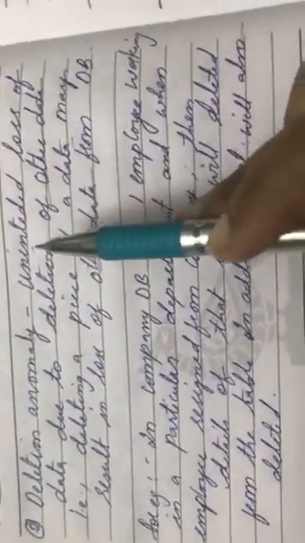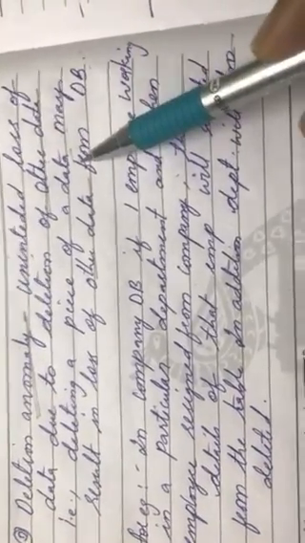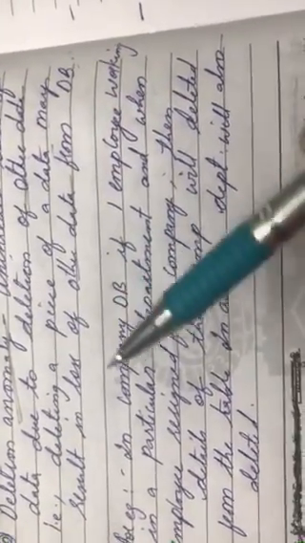The second one we have is the deletion anomaly. An anomaly is a problem or fault that arises in the database design. So deletion anomaly is nothing but unintended loss of data due to deletion of other data. Deleting a piece of data may result in loss of other data from a database. Whenever you delete some piece of data, it leads to loss of other data also.